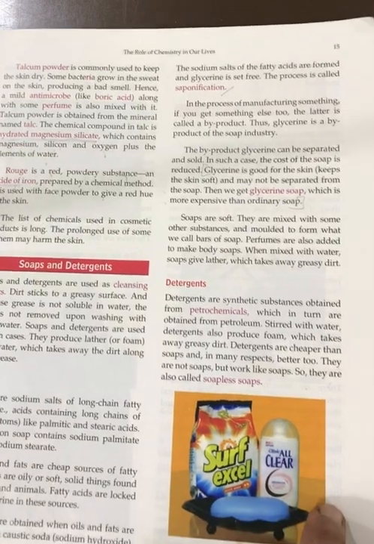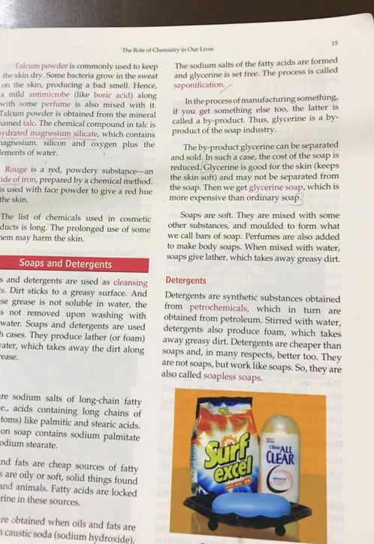This process of formation of glycerin from the action of oils and fats with caustic soda, or sodium hydroxide, is called saponification. In the process of manufacturing something, if you get something else, then that something else is called the byproduct. Thus, glycerin is a byproduct of the soap industry.